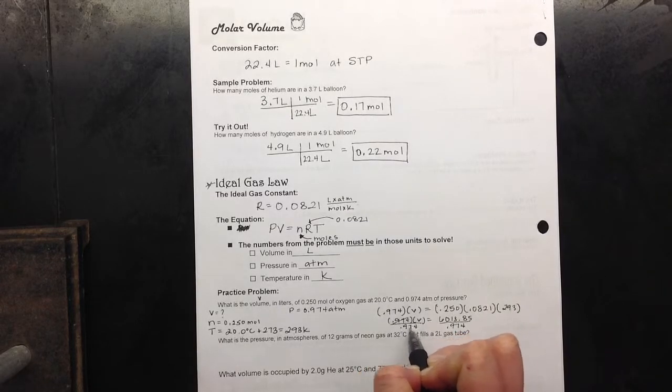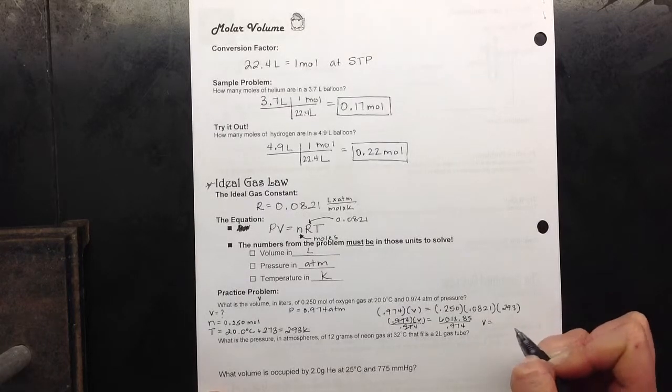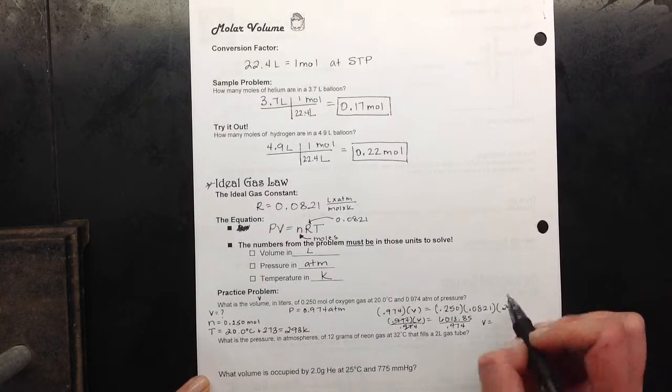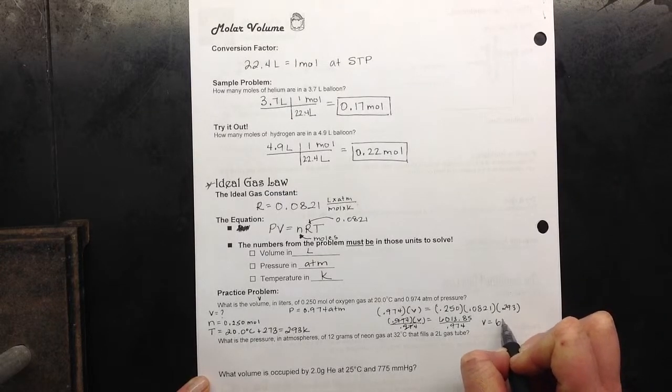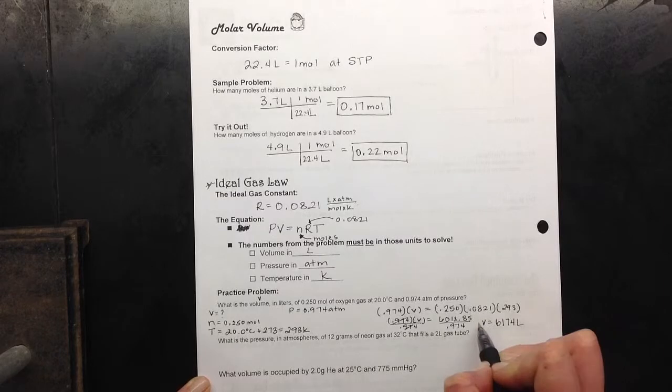So this number is going to cancel out on the left, and we're going to be left with V is equal to 6,013.85 divided by 0.974, which is equal to 6,174 liters.